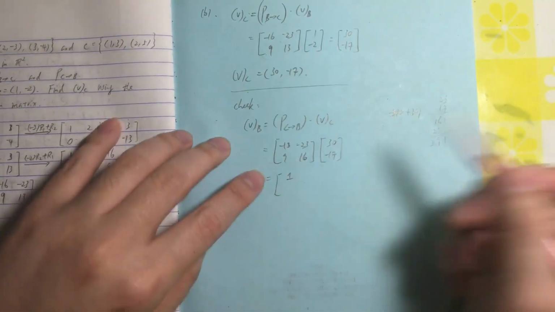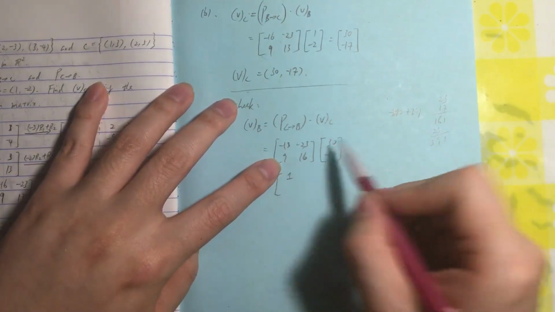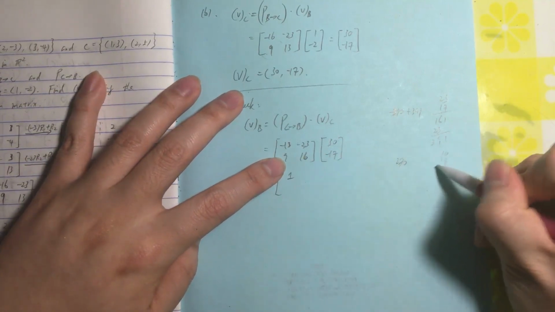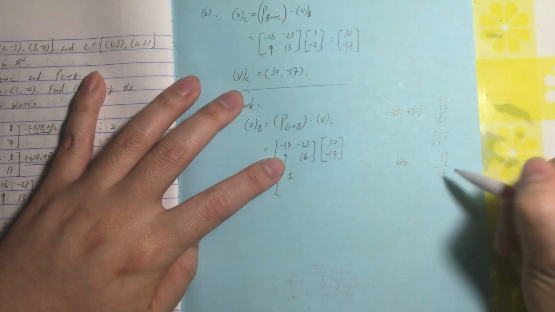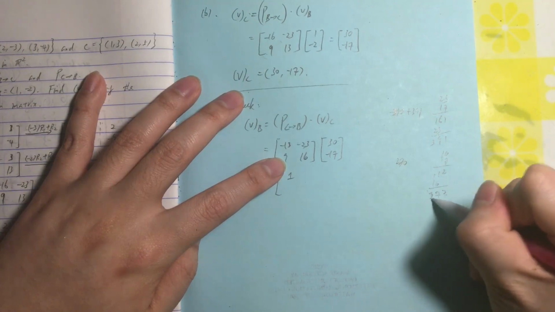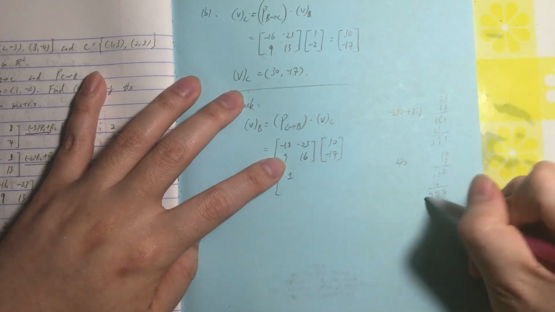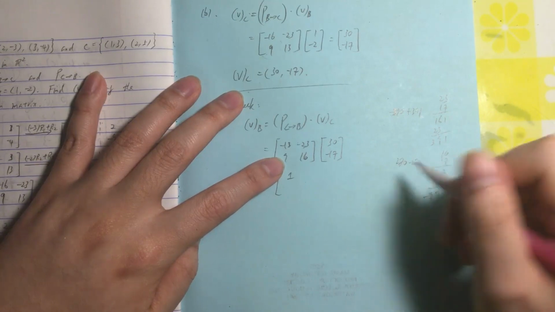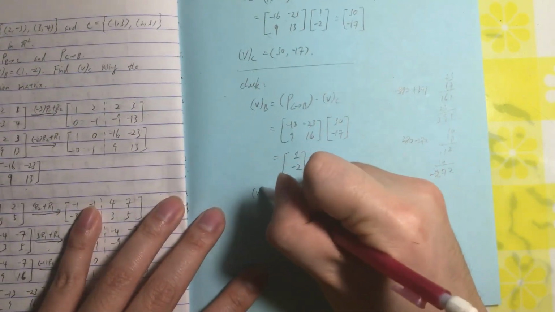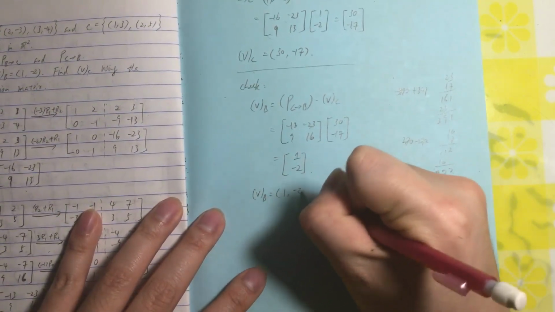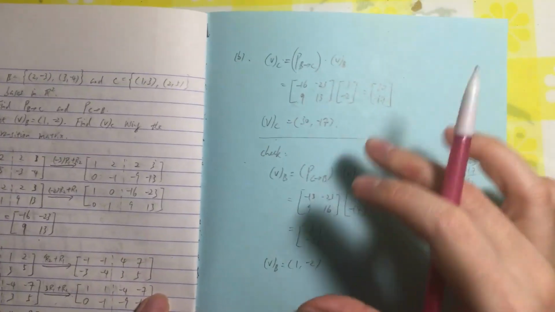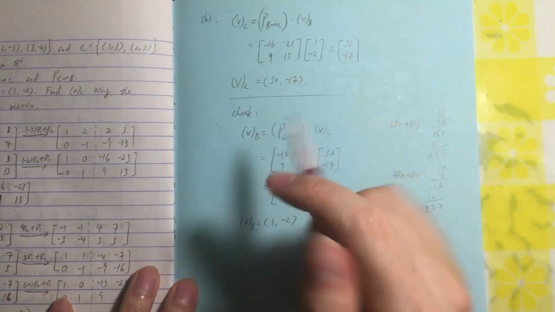Then row times column. 9 times 30 is 270. 16 times 17 is 272, and this is negative. So 270 minus 272 is negative 2. Which means the coordinate vector of V in basis B is 1, negative 2. That's exactly the same as what we had in the beginning. So that's correct. That's how we check the answer, by changing it back to basis B.